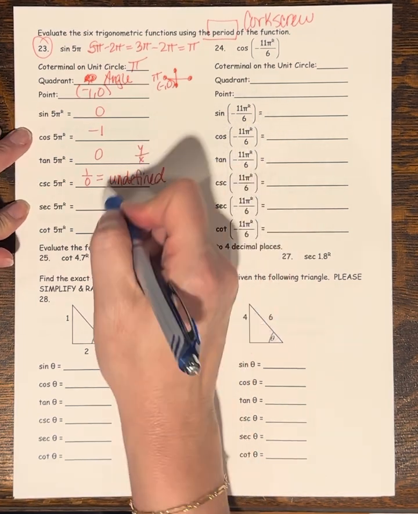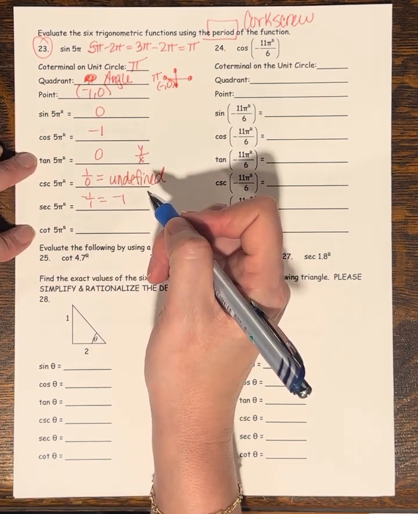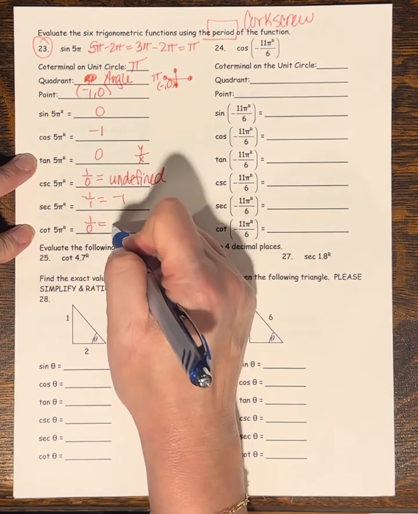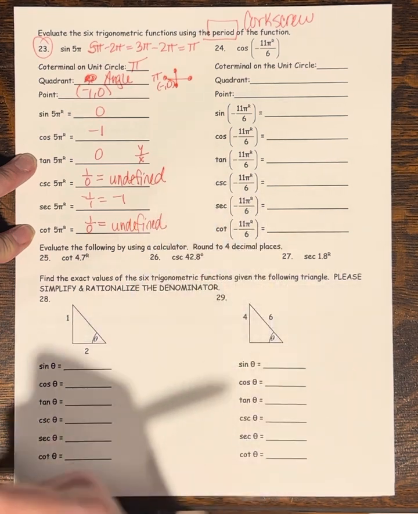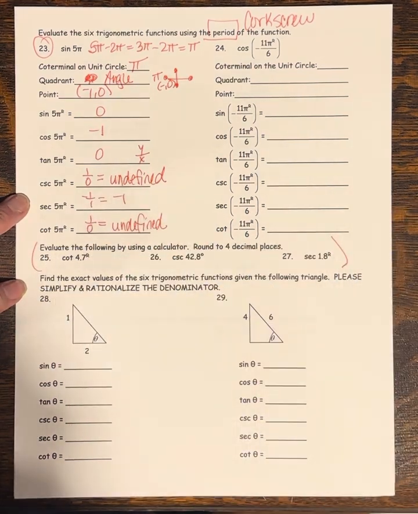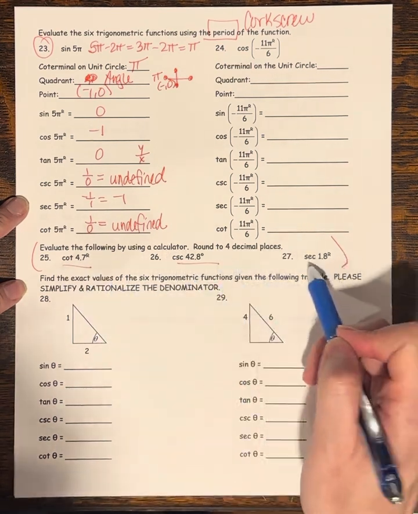Secant, the reciprocal of cosine, is going to be negative 1 over 1, which is just negative 1. And the reciprocal of tangent is going to be 1 over 0, which again, 0 in the denominator is sad. It is undefined, so therefore it's not possible. Okay, so that's 23 and 24. Those are the same thing. 25 through 27, easy peasy. Plug that right into your calculator. Make sure that you are in the correct mode. This one is a radian, so you need to be in radian mode, degree mode, and radian mode.